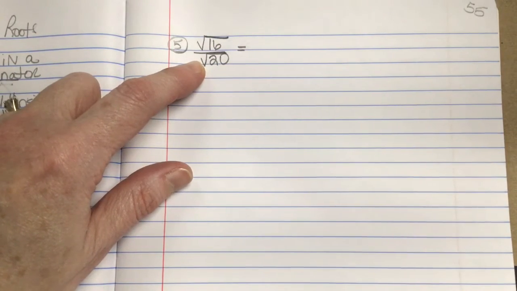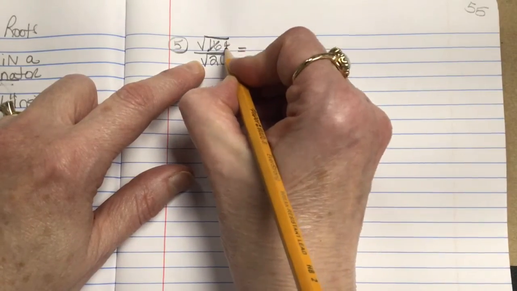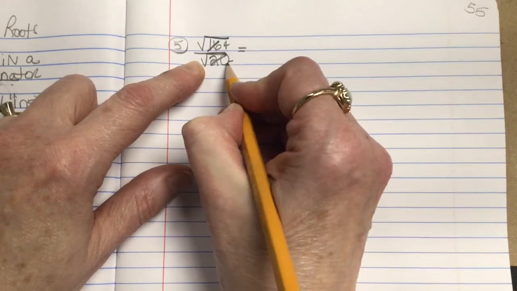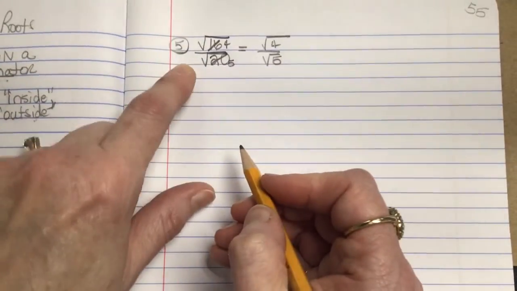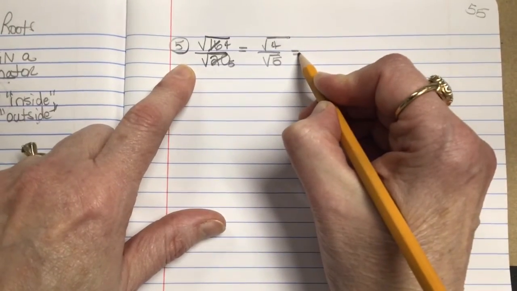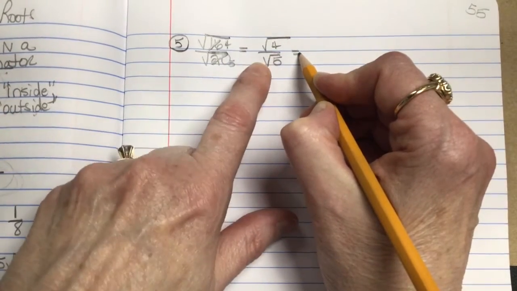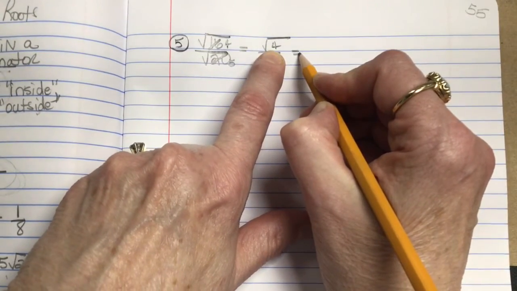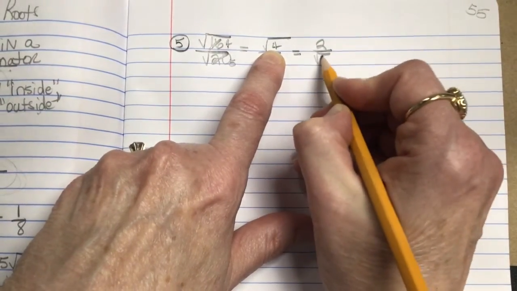2 goes. What else goes? 4. 4 goes into 16 4 times, and 4 goes into 20 5 times. Now, don't forget that those are still under the square root. The outside was 1 over 1. Can I do anything else? We're not talking about rationalizing yet. Can I do anything else to this? What about that? Do we know that? Square root of 4? 2 over square root of 5.